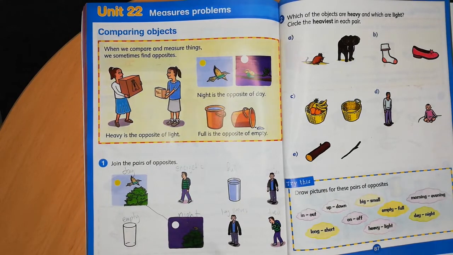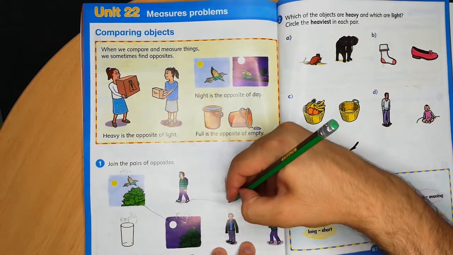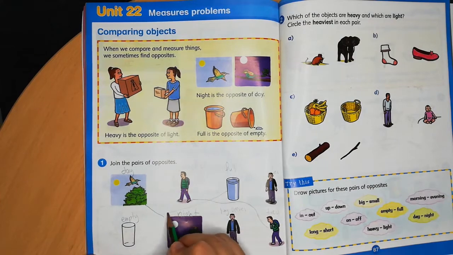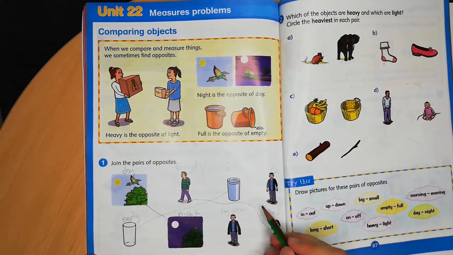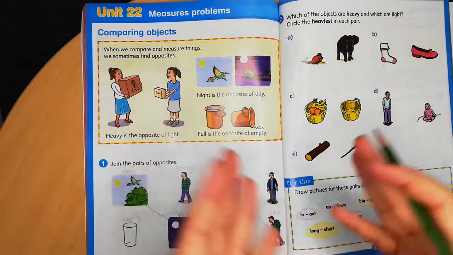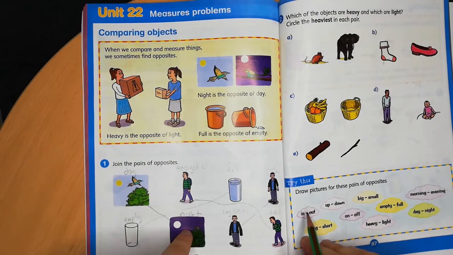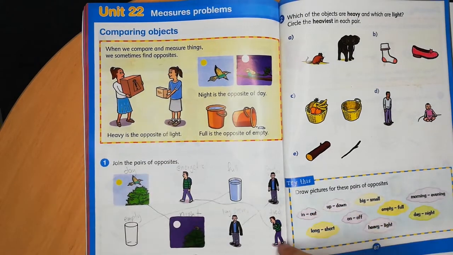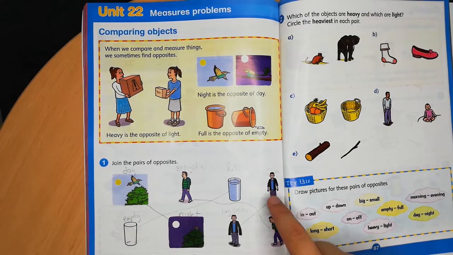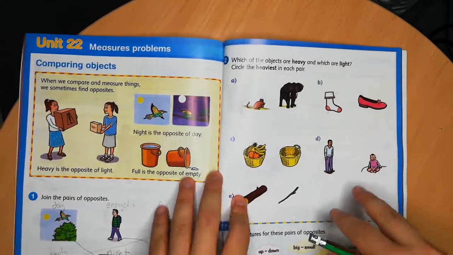Okay? So let's take a look. Energetic is the opposite of tired or lazy. Full is the opposite of empty. Short sleeves are the opposite of long sleeves. Okay, so these are opposites. Okay, great. So day is the opposite of night. Energetic is the opposite of tired or lazy. Full is the opposite of empty. Short sleeves are the opposite of long sleeves. Alright, so that's the answer to this one.